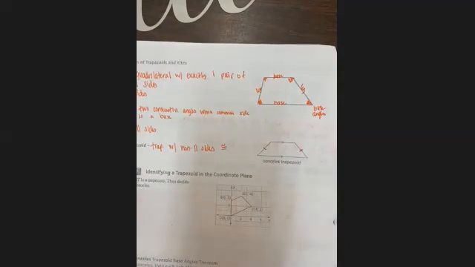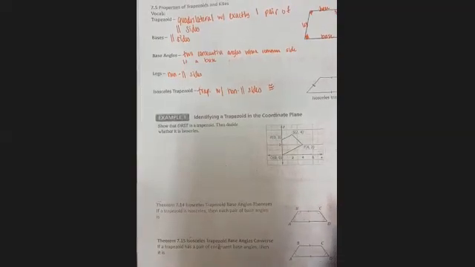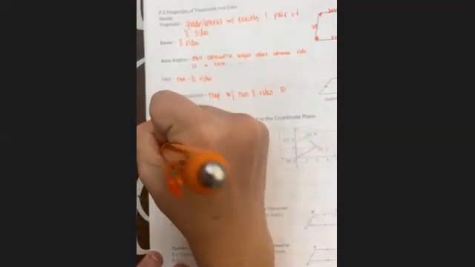Okay, so in example 1, it says show that ORST is a trapezoid, then decide whether it is isosceles. Okay, so the first thing that we need to do is prove that it is a trapezoid. Okay, so to do that, we are going to find the slopes of all four sides. Okay, so 4 slopes.